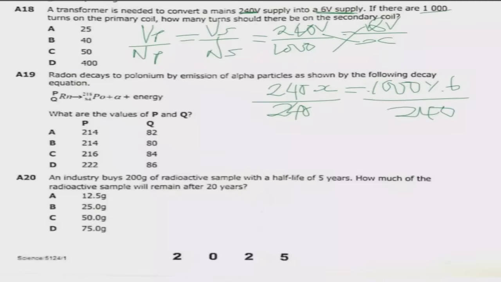This 240 and this 240 cancel each other out, leaving us with x, which is equal to 6000 over 240. The zeros cancel, then 6 into 24 is 4, and 6 into 6 is 1, then 100 over 4 is 25.